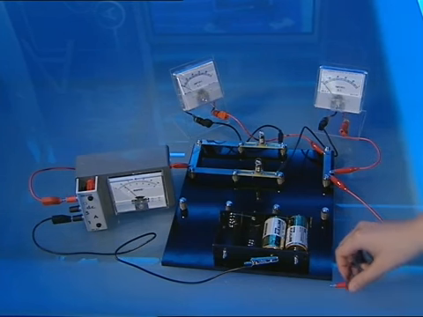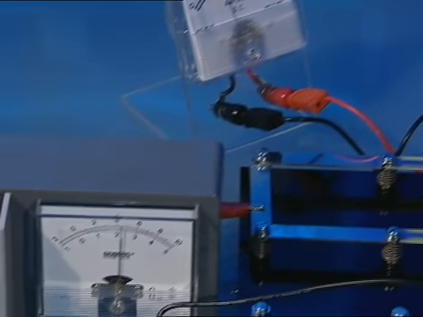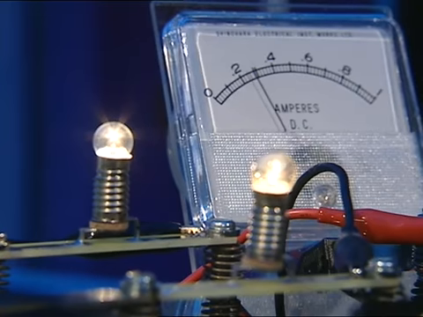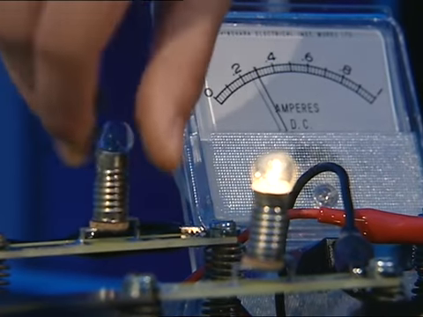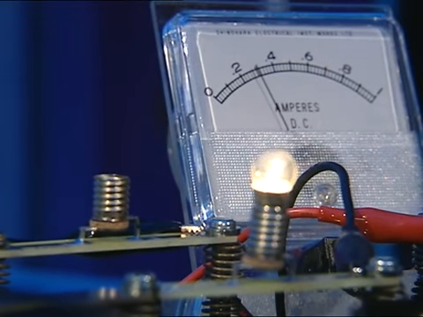In a parallel circuit, there are two or more branches of electric current. The total current in the circuit equals the sum of the current in all the branches. When one of the light bulbs in a parallel circuit is removed, the electric current still passes through the other branch. The brightness of the light bulb remains unchanged.